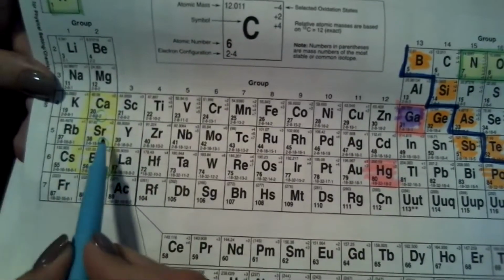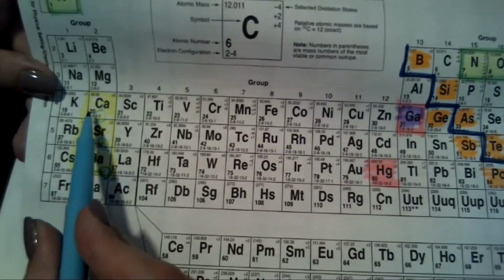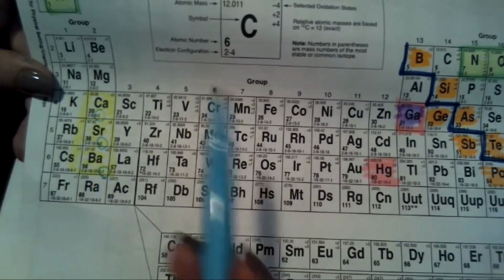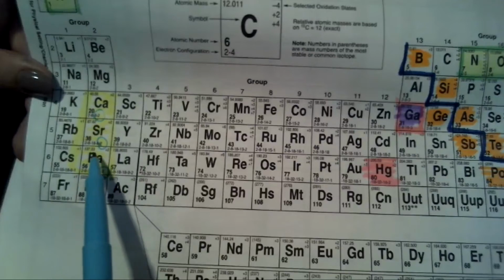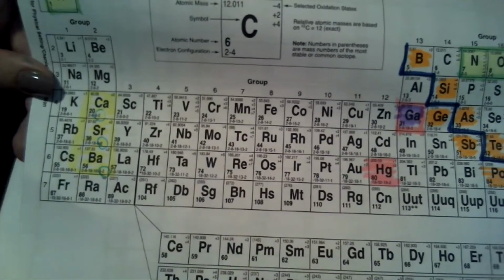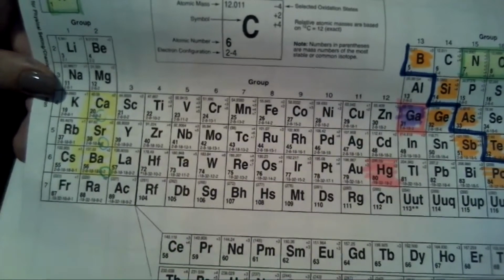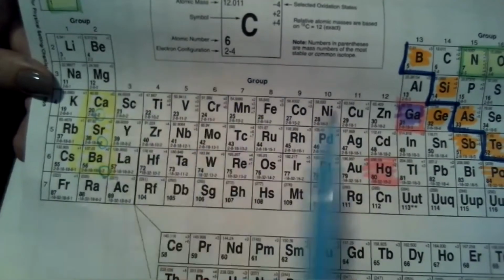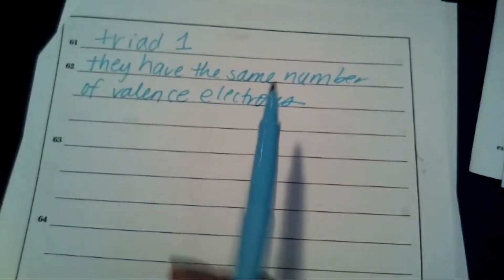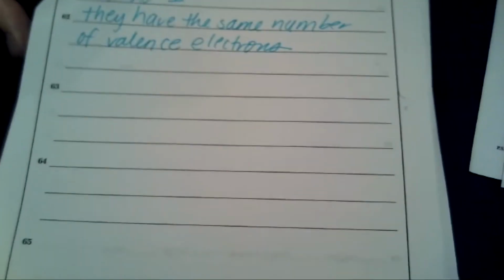It's that 2 that's the significant part. They all have 2 valence electrons. So they're all looking to get rid of their 2 valence electrons, which means they have the same goal. They are going to bond in the same ways. They're going to try their best to get rid of those 2 electrons. That's why they have similar chemical properties.